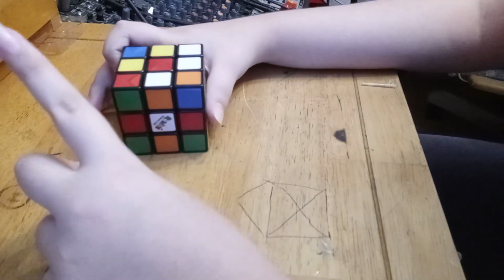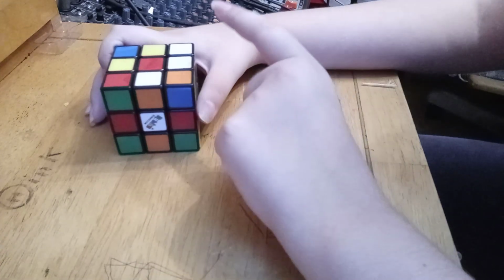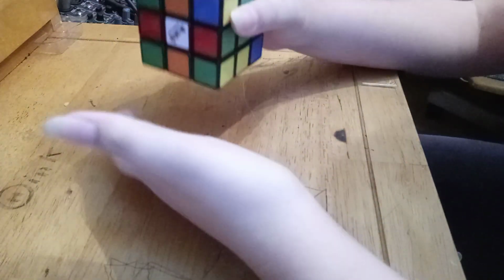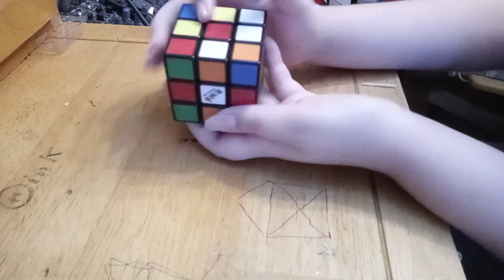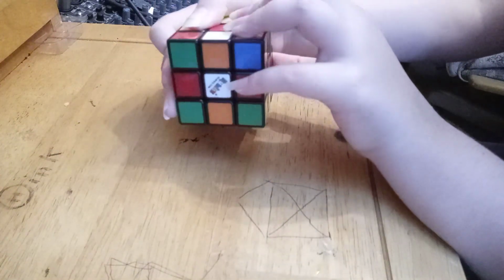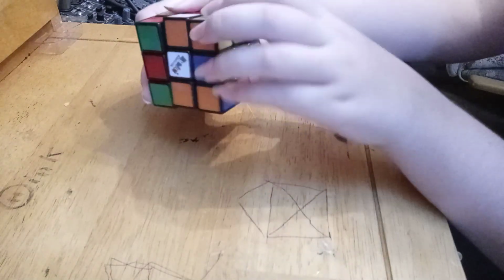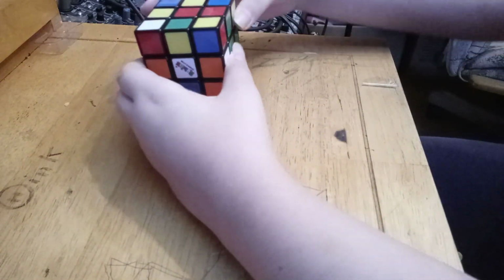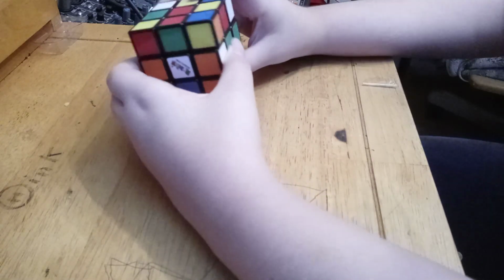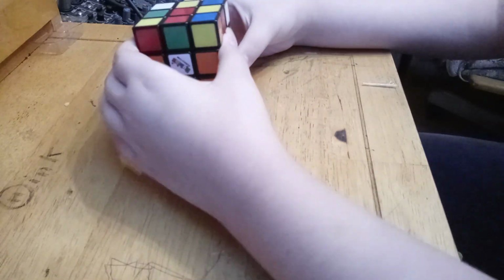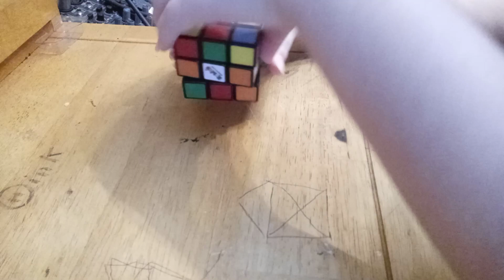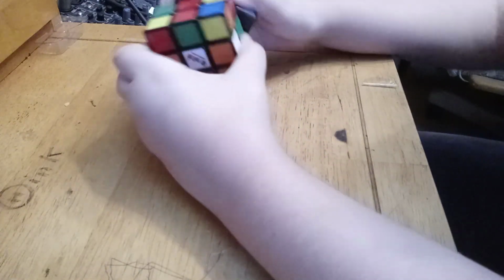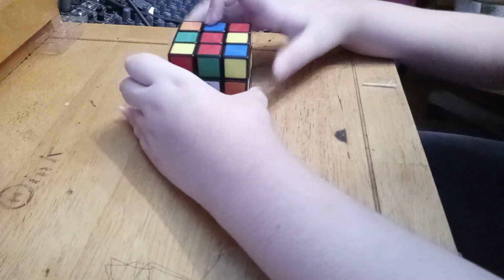But first, I have to show you the Rubik's Cube lingo, which is the type of movements in an algorithm. So, for example, we have R, which is right, L, left, F, front, U, up, we got down, and then we got back, which is the back here.